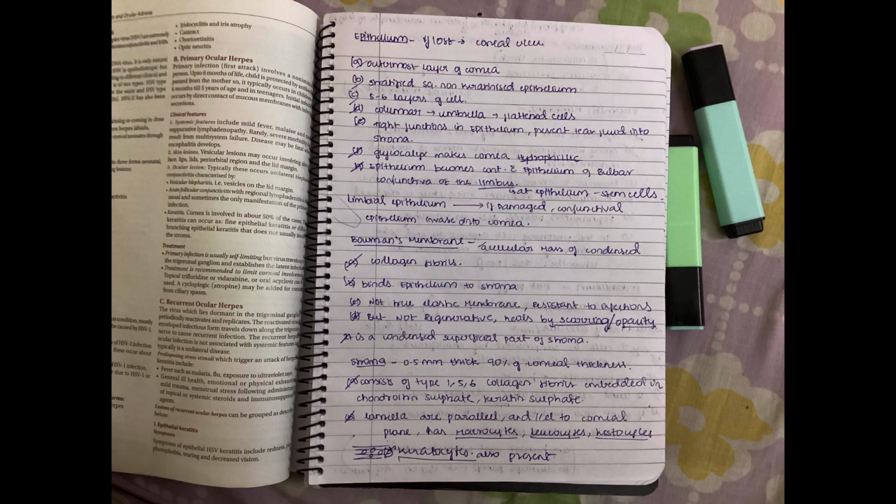So let us talk about Bowman's membrane. It is an acellular mass of condensed collagen fibers. Basically, there is stroma, right? So after the epithelium, you have Bowman's membrane. After that, you have stroma. What is stroma? Stroma contains collagen fibers. Some collagen fibers get condensed, and form a layer on the superficial part of the stroma, which is called Bowman's membrane, right?